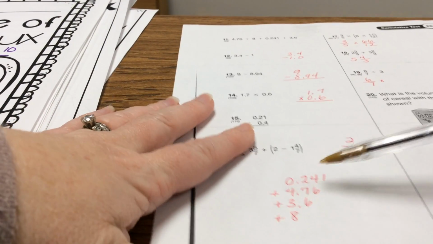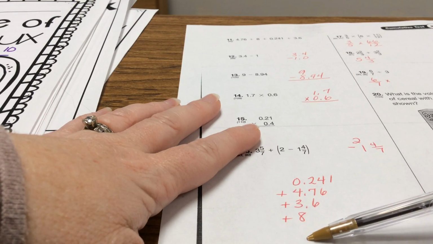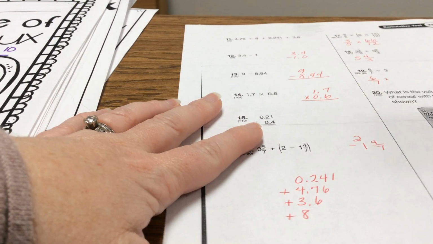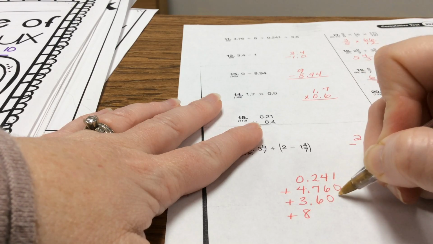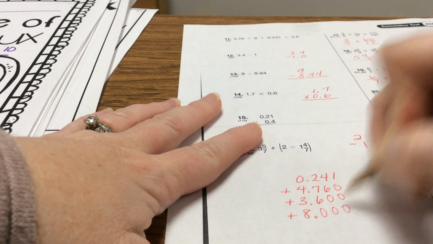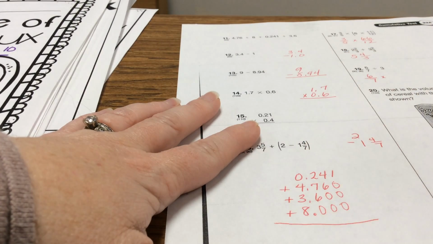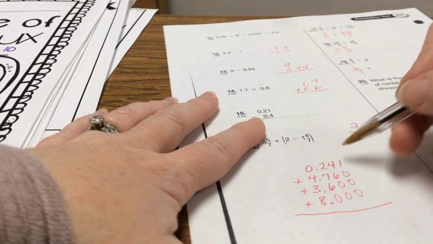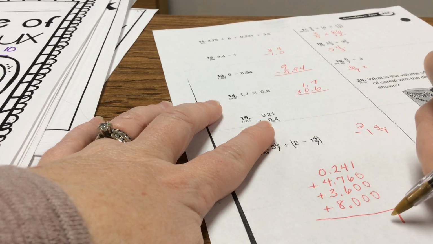And the best way to do that is start with the longest and then go down to the shortest. So if you start with the longest decimal, then make sure everything has the same number of places. So we'll fill in everything missing with zeros. And then we can add. So this column will just be 1. This column, 4 plus 6 is 10.